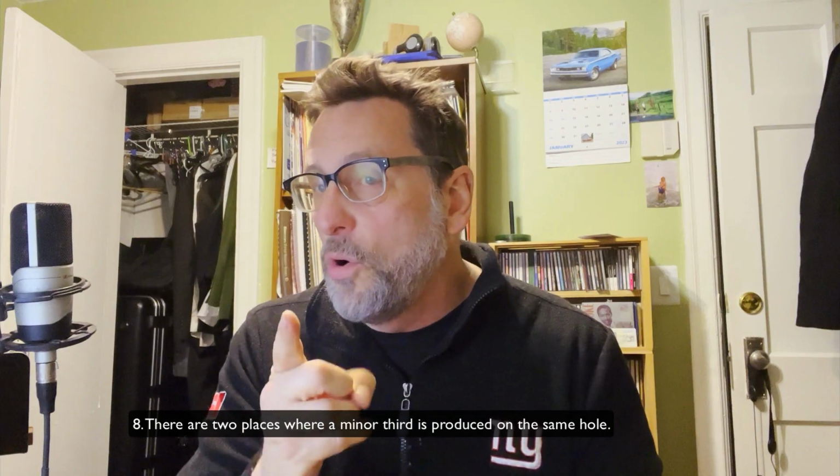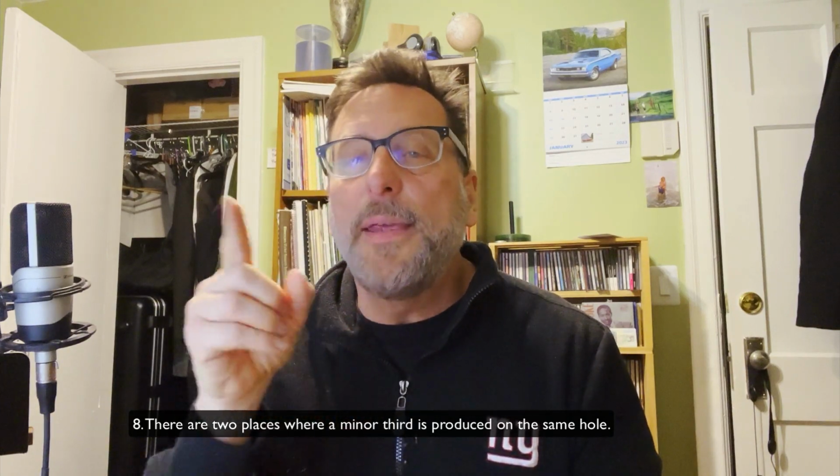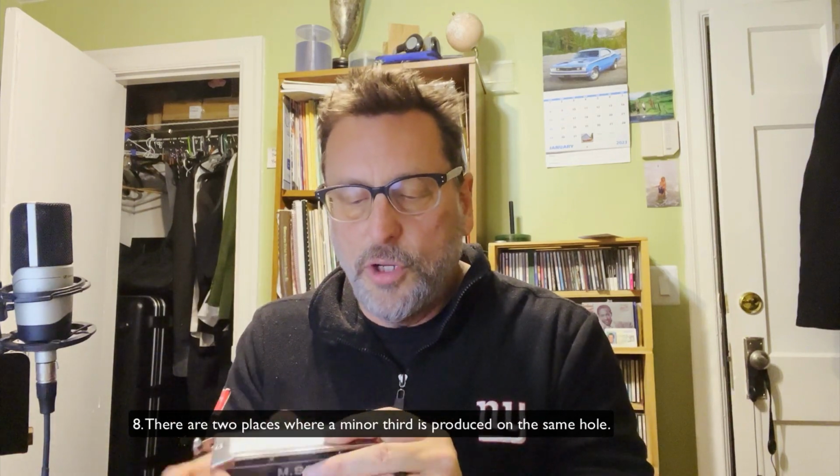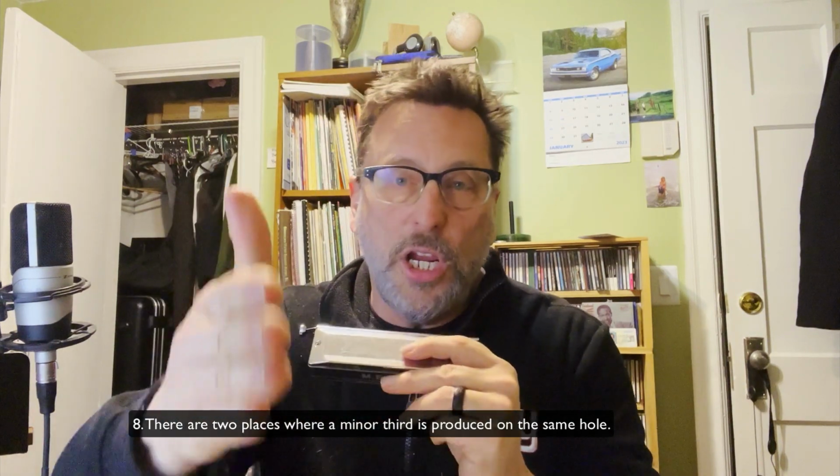There are 2 places where a minor third is produced on the same hole. This is G to B flat. We're playing a minor third, but we're not moving. We just change breath direction and slide position, G to B flat. And that is affecting what I'm doing here with E flat, scales and thirds. That's a tough one. That's easy. That's a weird one because it's the same hole. That's a little awkward. We got to change breath direction.